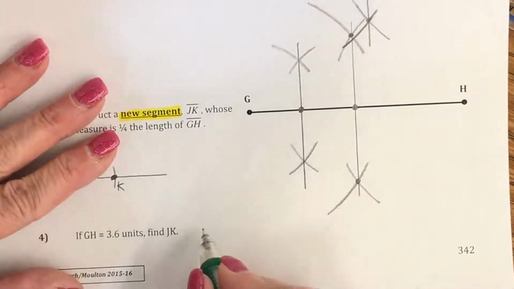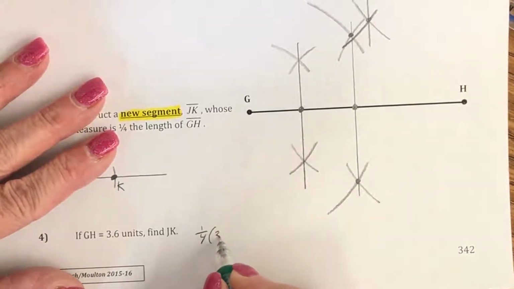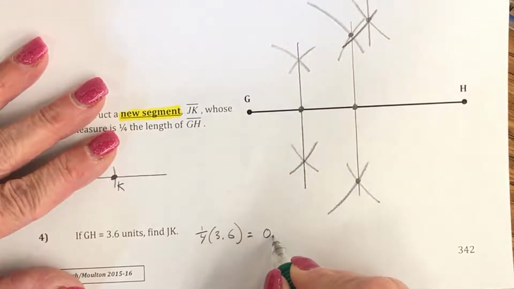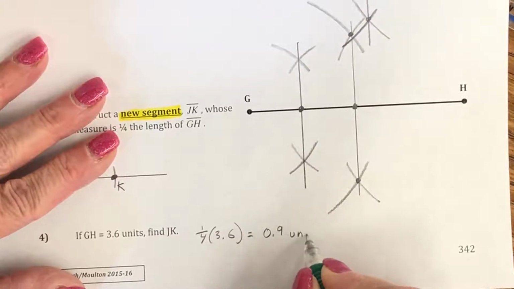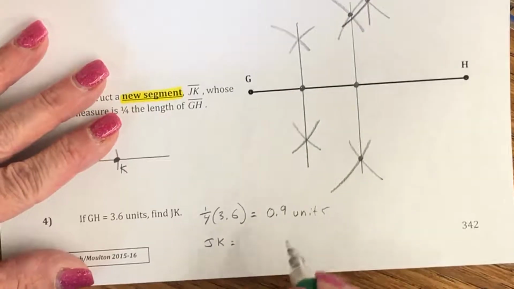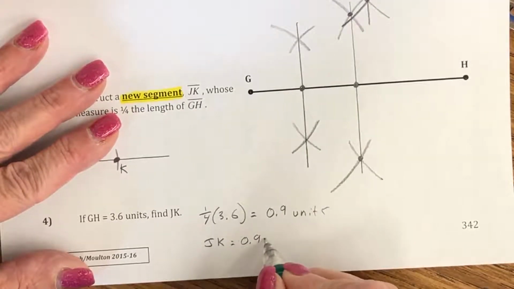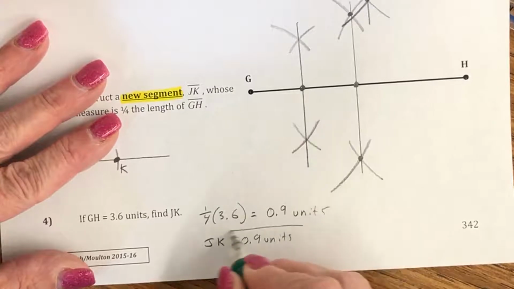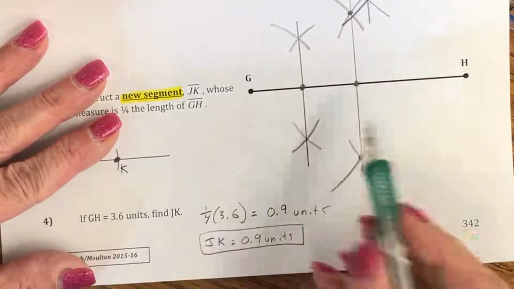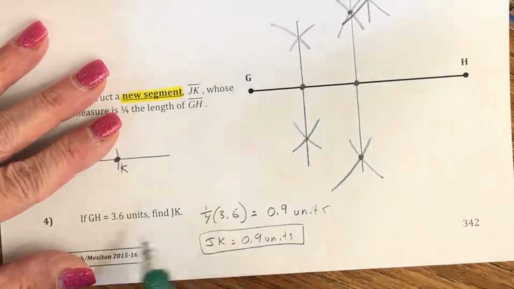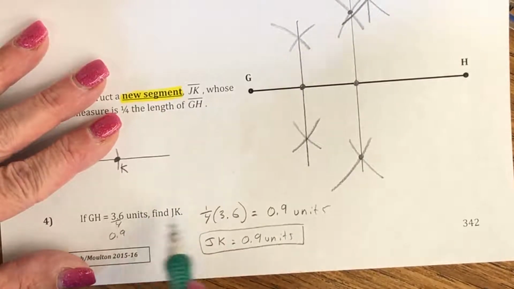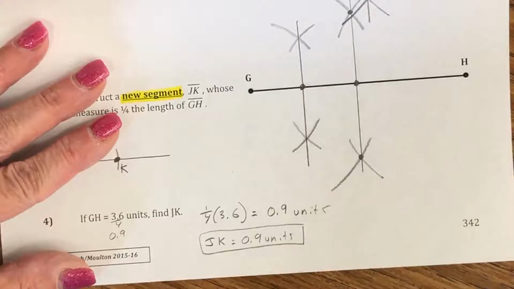So I have 1/4 of 3.6, which is going to be 0.9 units. So the measure of JK equals 0.9 units. The other way I could have done it is I just could have said, well, I've divided into 4 equal sections, so I can just do 3.6 divided by 4, which is still 0.9. Dividing by 4 and multiplying by 1/4 is the same thing. We'll give you the same result.